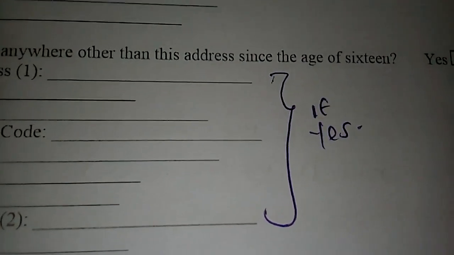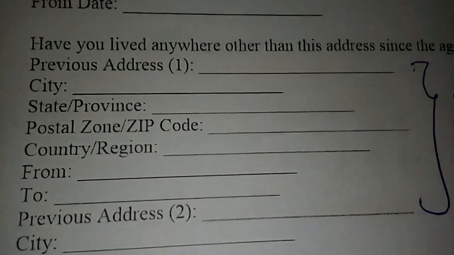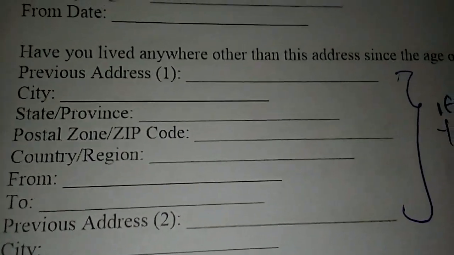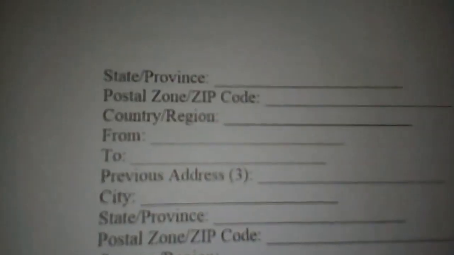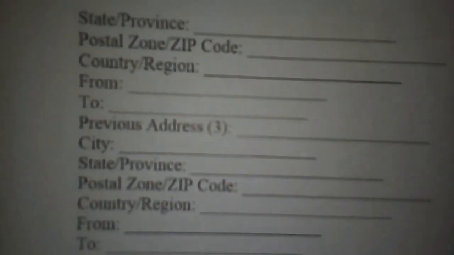After you have filled the previous ones that you have, previous address 1, previous address 2, and then there's previous address 3 and 4 and 5. As you can see here, there's previous address 1 and 2, so this is the third previous address.